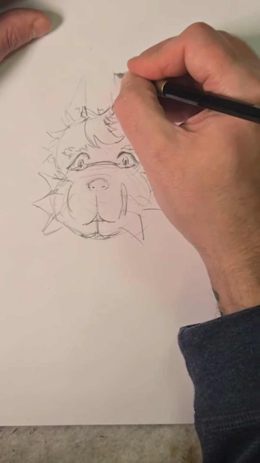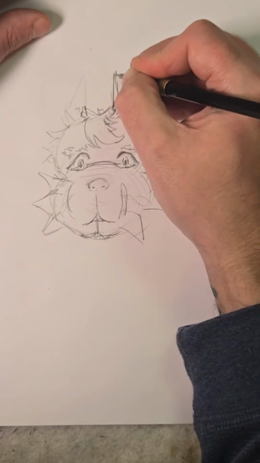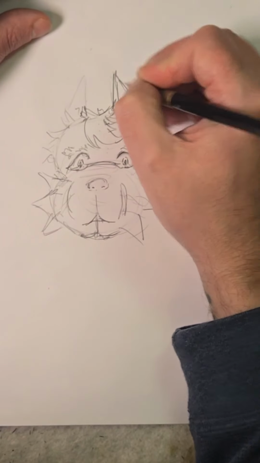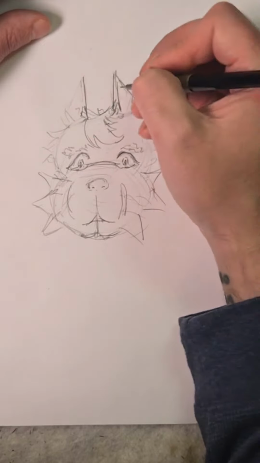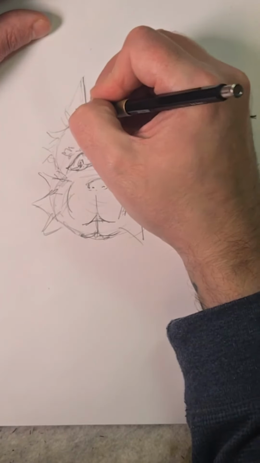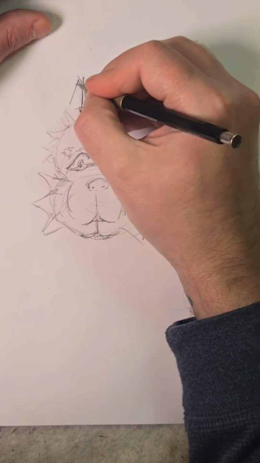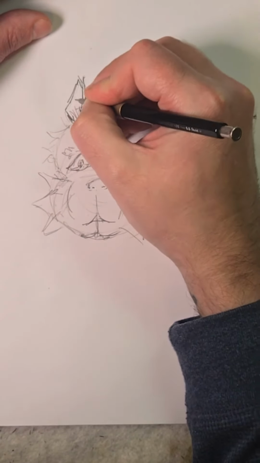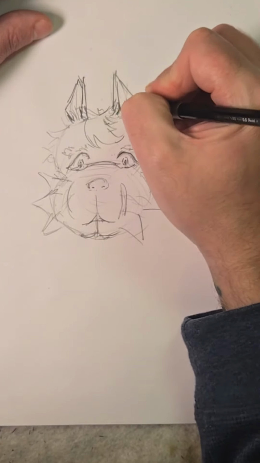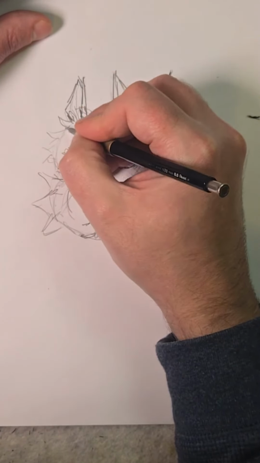Okay. I don't know what ears he has, but I'm gonna do them like this, where you can see some of this like that. That's how mammals have ears, more or less. And these are a little bit pointier than most mammals' ears, but maybe they're clipped. That'd be terrible. Don't clip your animal's ears.